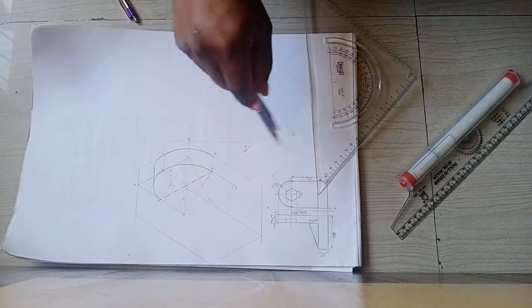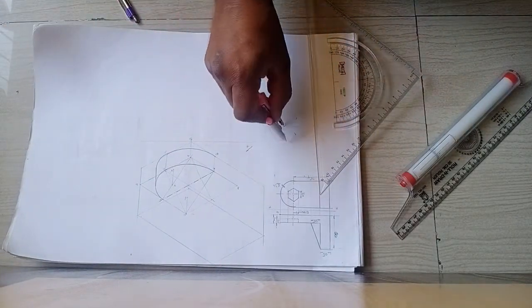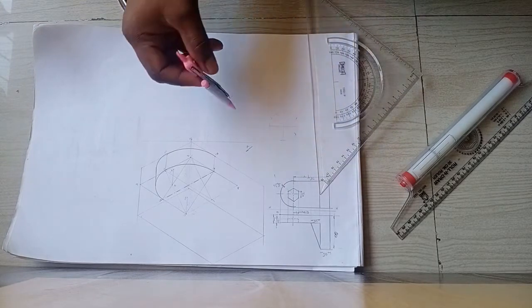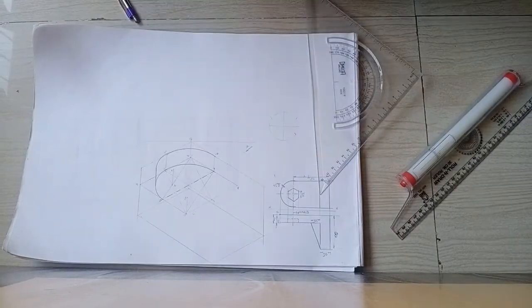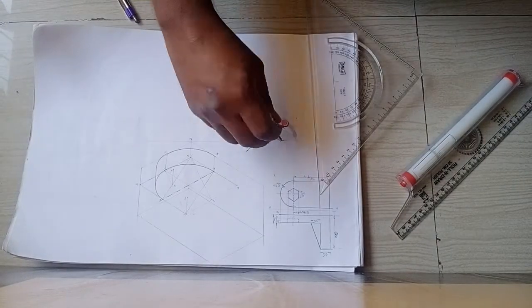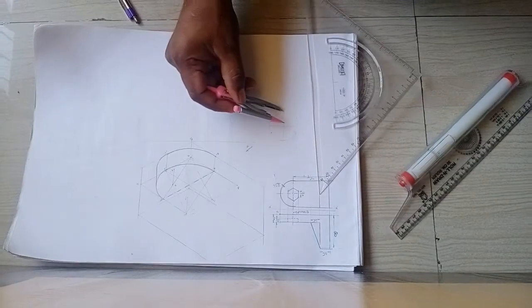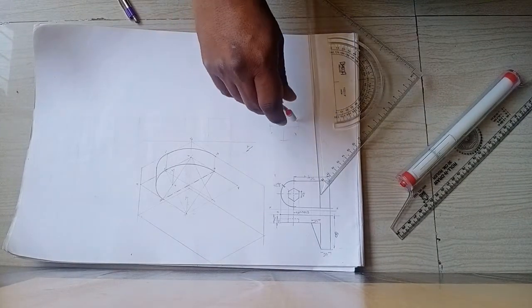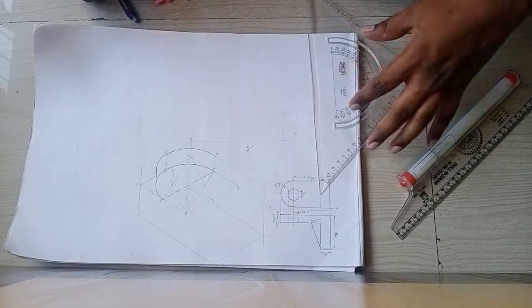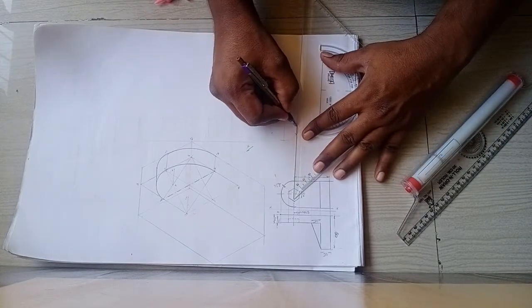a radius, draw a circle. With 20 mm as a radius, draw a circle. Then bisect this, or divide the circle into 4 parts. From this one point, draw an arc. The same distance, 20 mm, we have to take as a radius, and with the help of this point, we will mark an arc on this circle. Join all the points.